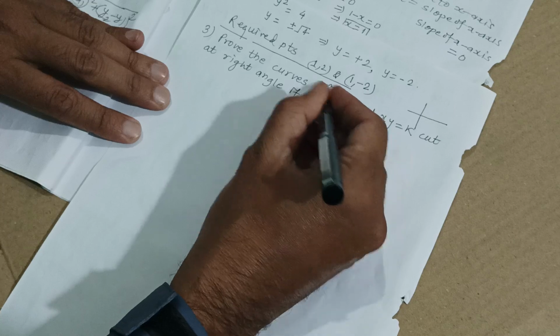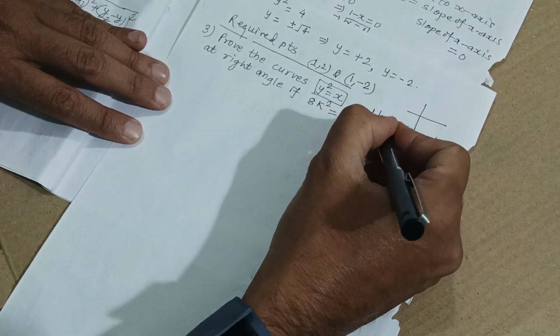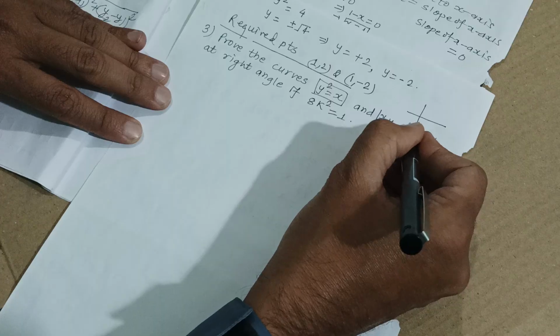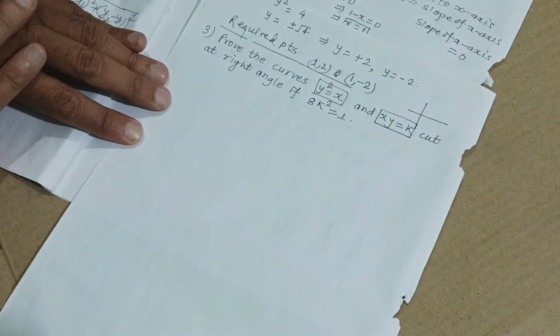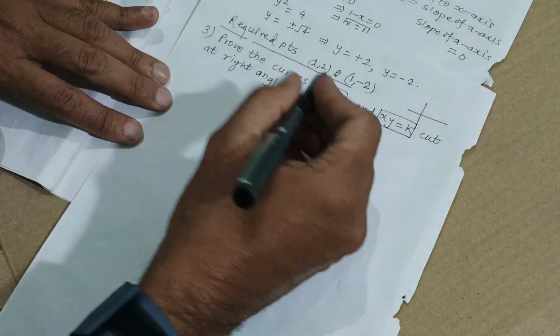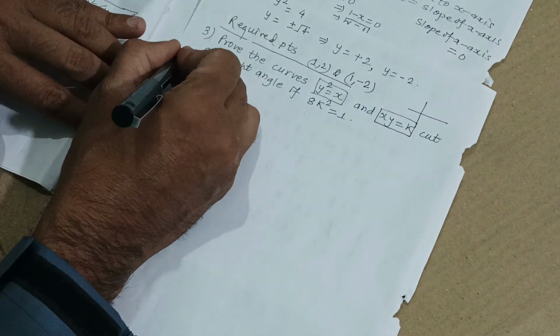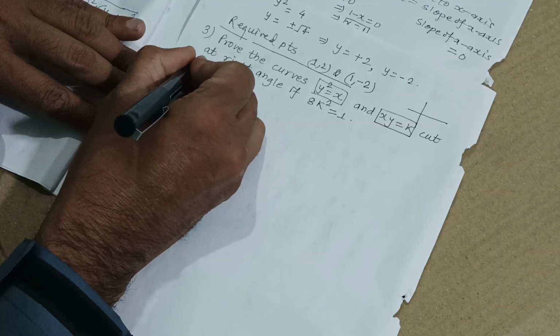This is one curve, y square is equal to x. So this is a parabola. This is also a curve of two variables. So these two curves cut at right angle. It means we have to prove 8k square is equal to 1. So this is quite simple to understand.